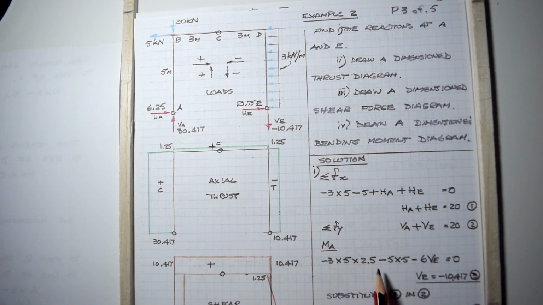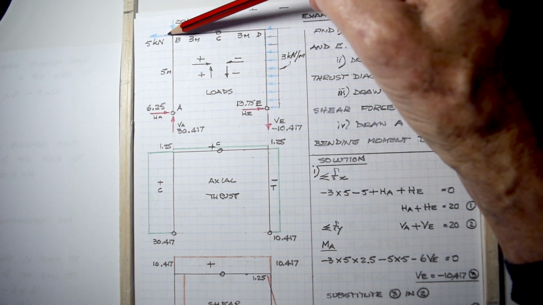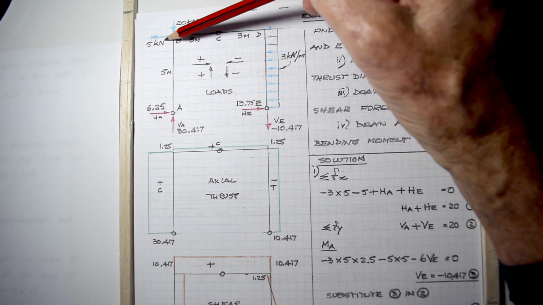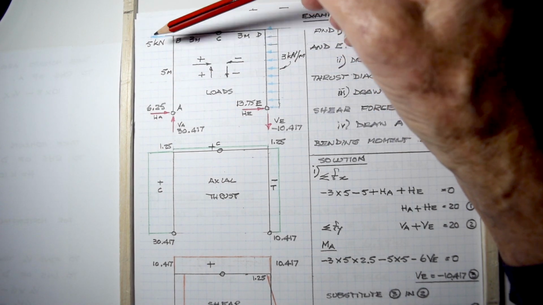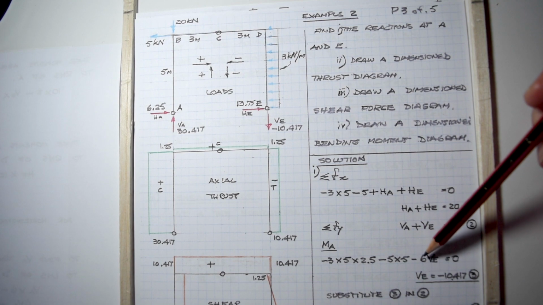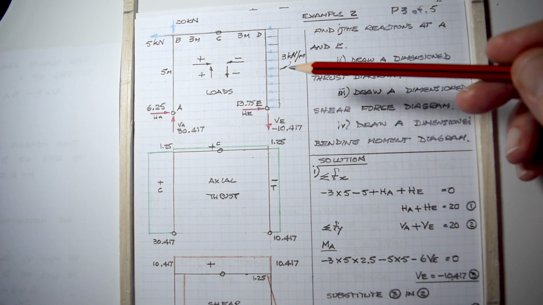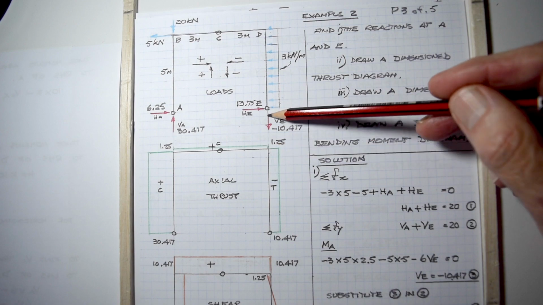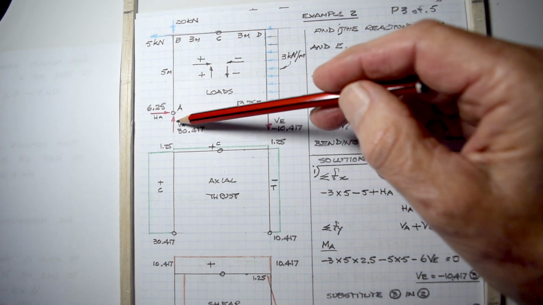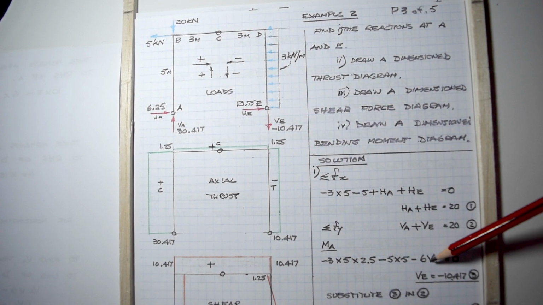That's that part of the equation. -5 times 5. This horizontal force acting 5 kilonewtons. It's a point load pulling the thing over 5 meters away from A. -5 times 5. VE, we're assuming that it's going in this direction for the reasons that I spelt out earlier, and it is 6 meters away from there, -6 VE, all equals 0.